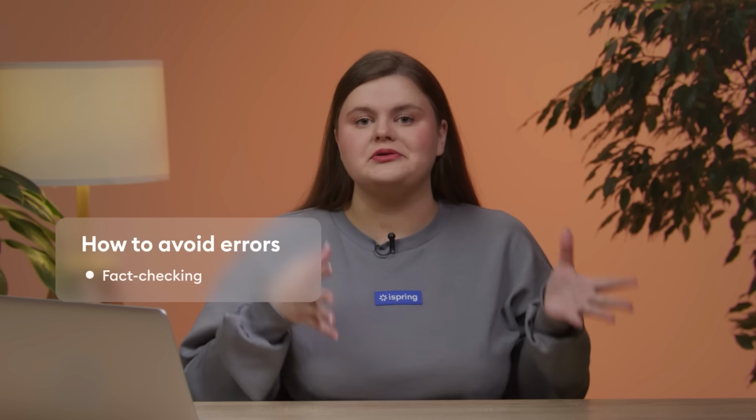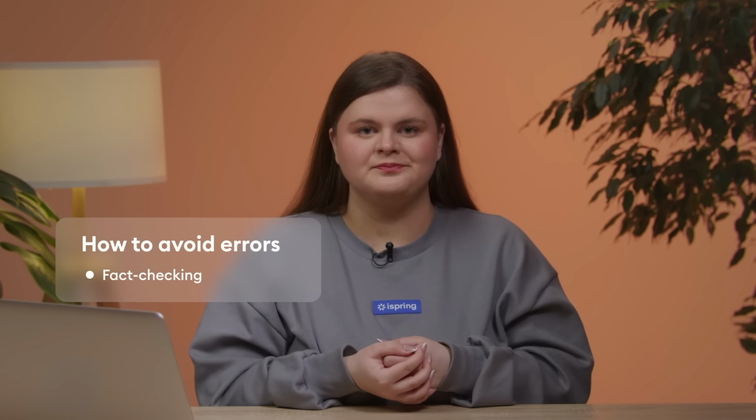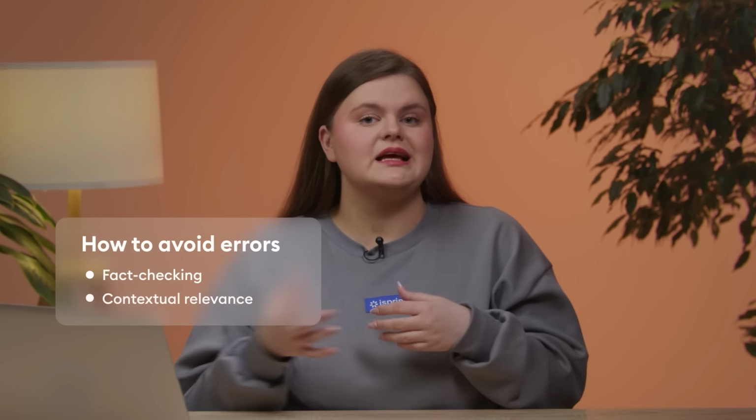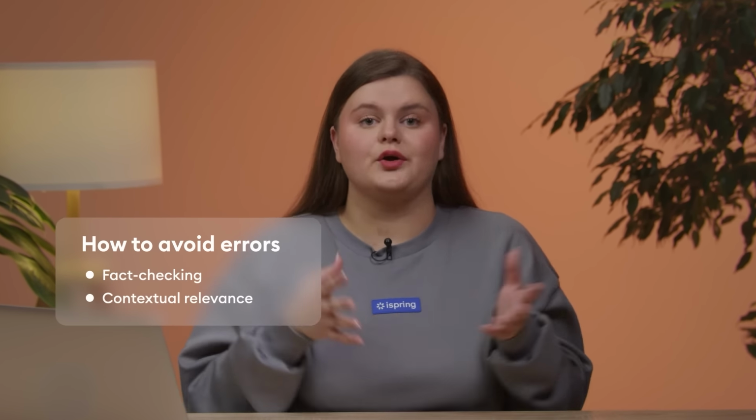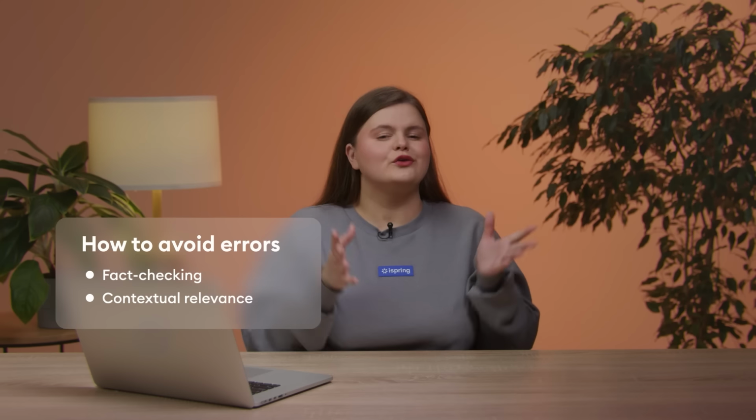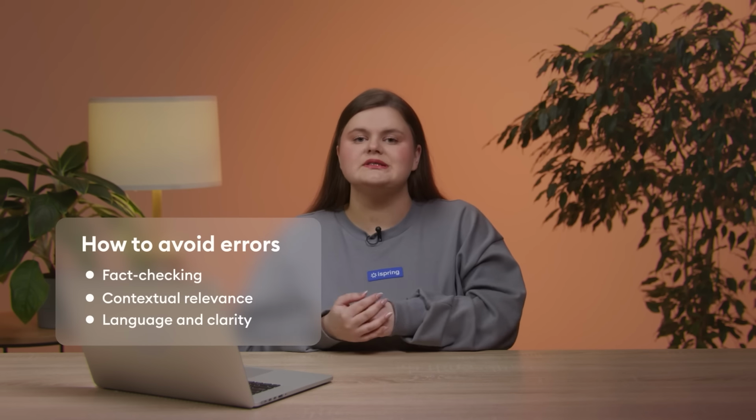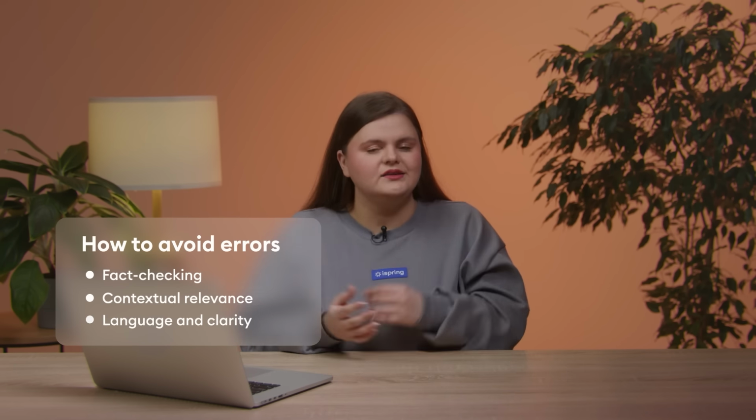Here's how to avoid errors in your courses and resources. Check reputable sources to verify factual information. See if the content aligns with the course objectives and intended learning outcomes. Review the course for coherence, overall clarity, and logic.